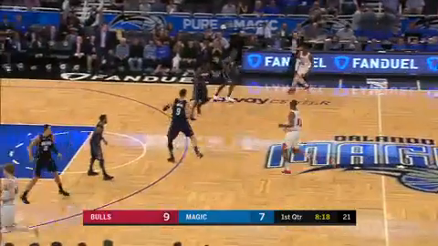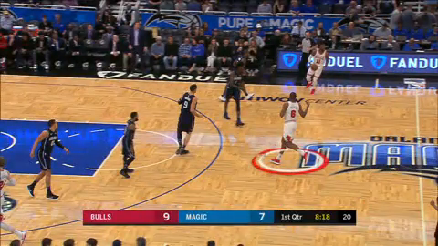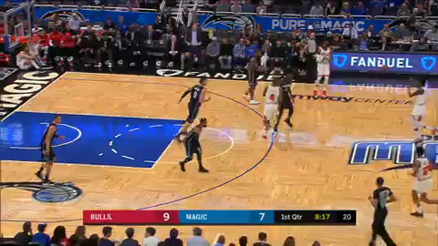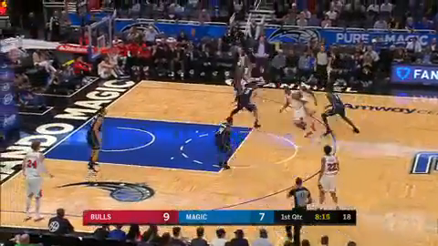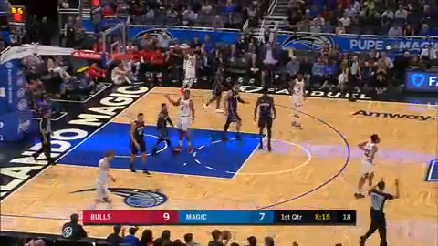On the last play in this section, Cristiano Felicio sets a screen for Justin Holiday. As Jonathan Isaac attempts to go around the screen, Felicio extends his arms and initiates illegal contact. This is an offensive foul for an illegal screen.